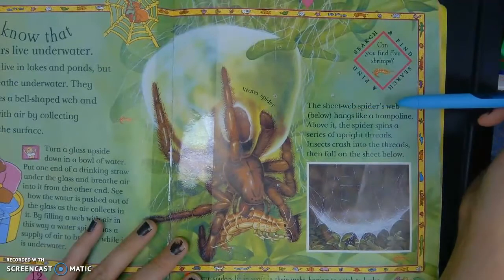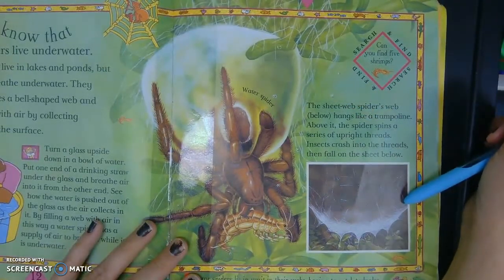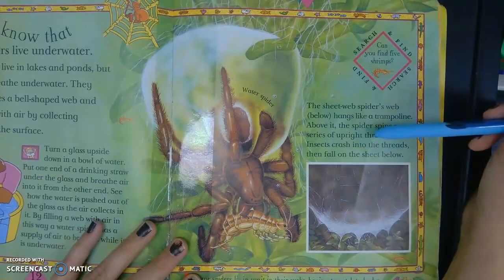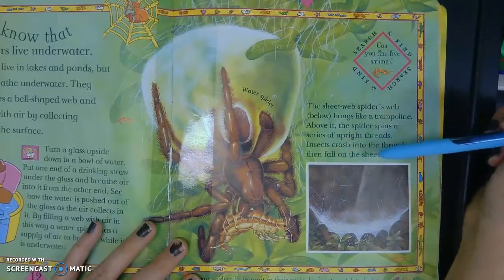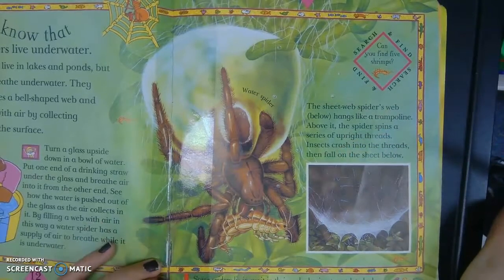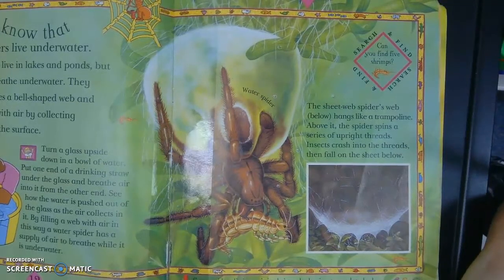The sheet web spider's web below hangs like a trampoline. Above it, the spider spins a series of upright threads. Insects crash into the threads and then fall on the sheet below. Some spiders lie in wait in their webs, hoping to catch tadpoles. Oh.